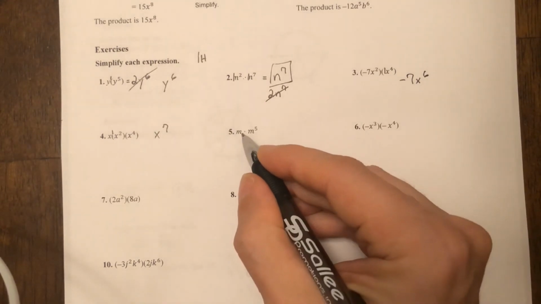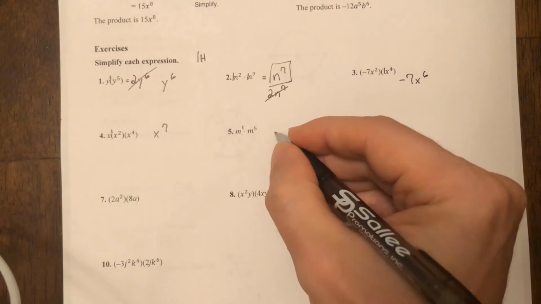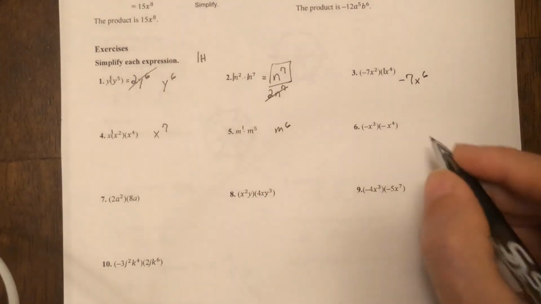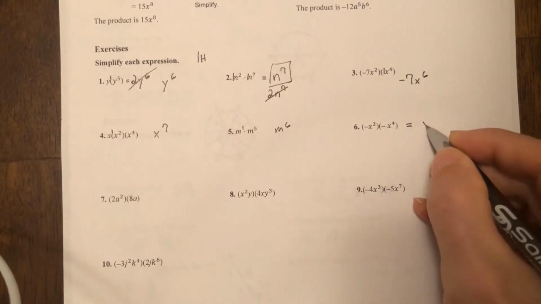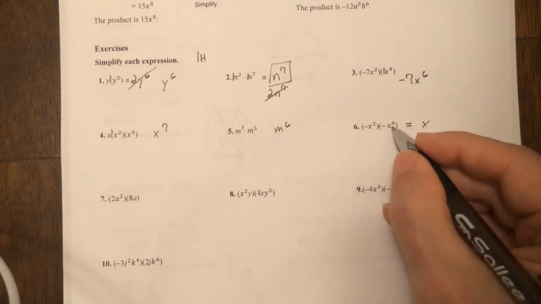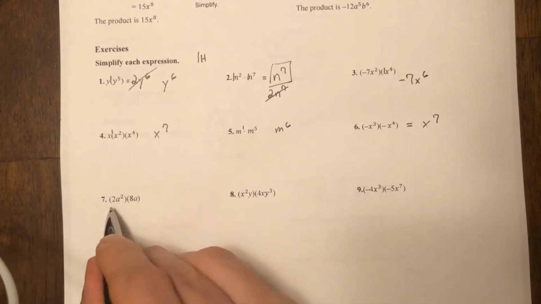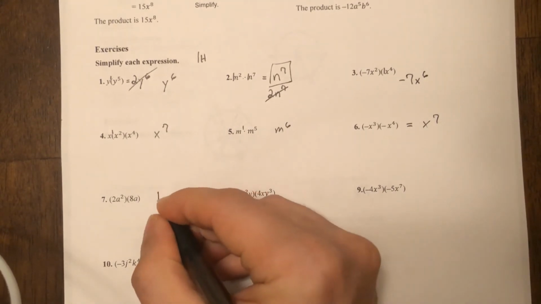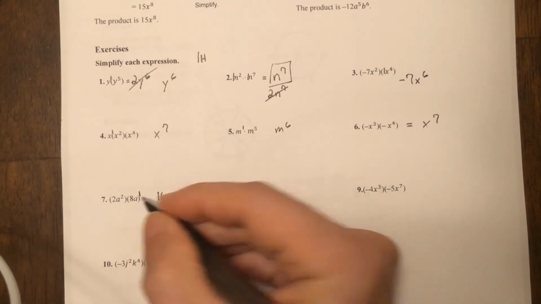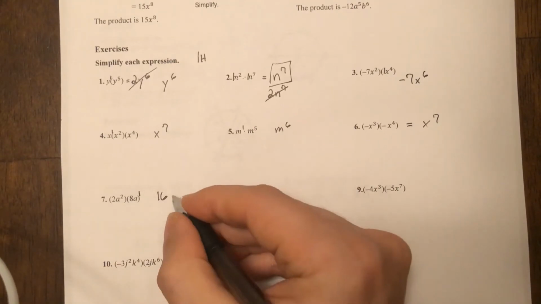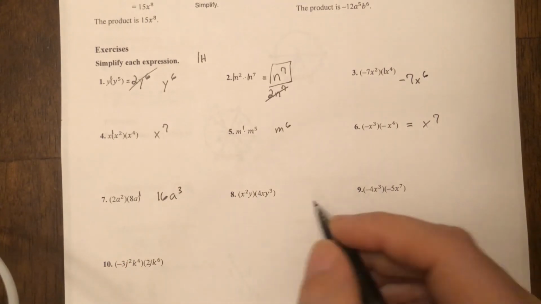Right here, if there's no exponent, it's a 1. 1 plus 5, 6. Right here, what's a negative times a negative? A positive. So it's positive x. 3 plus 4, 7. Here, look at the coefficients. 2 times 8, 16. A to the second, a to the, yep, that's right, a to the first. 2 plus 1 is 3. Don't forget to add that exponent if one's not written.